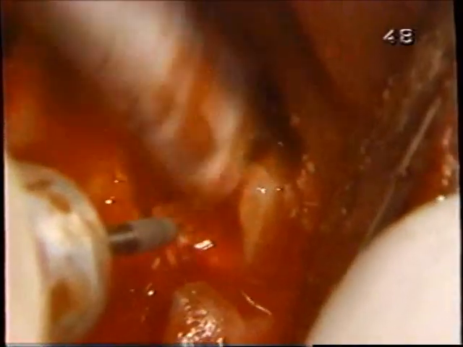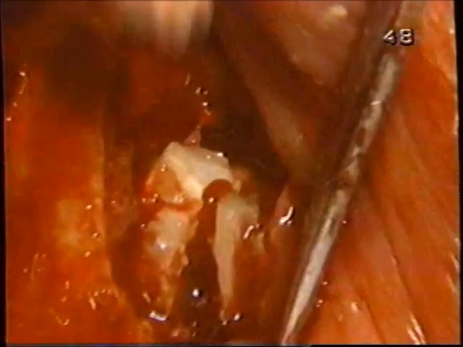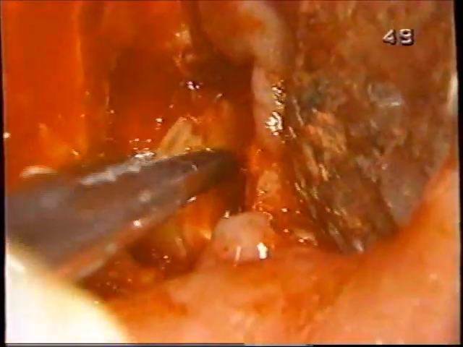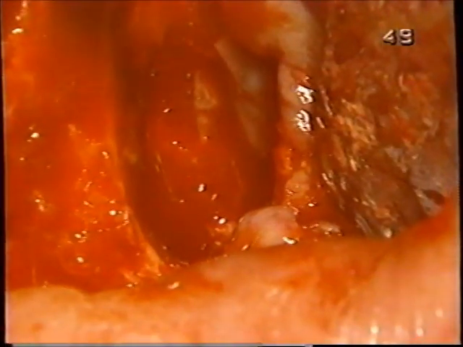Section. Okay. That piece is out. Okay, suction that root. Okay. Put that piece right there.